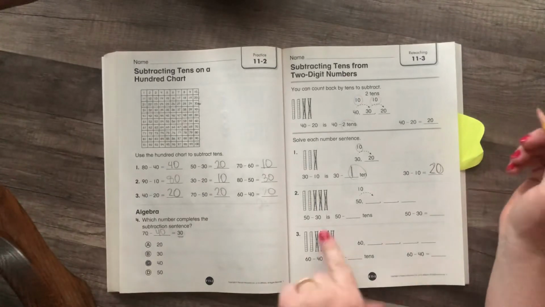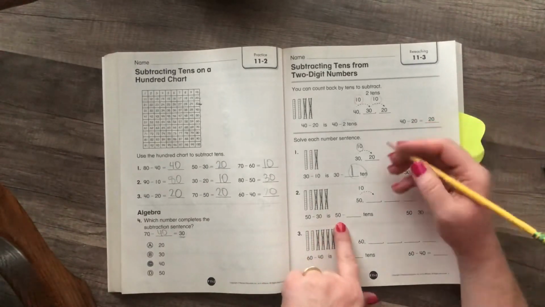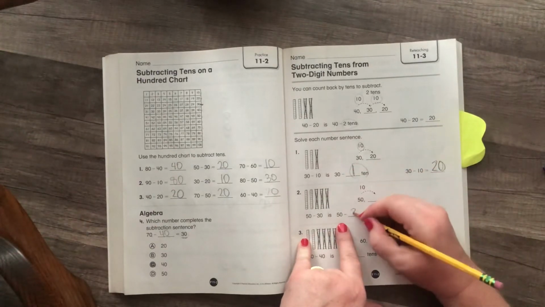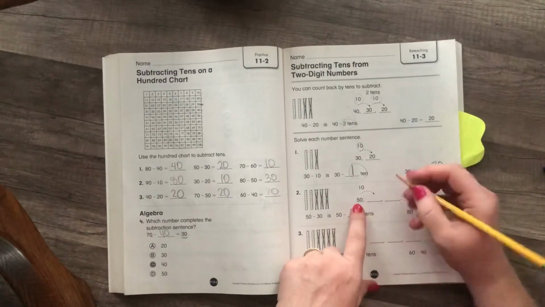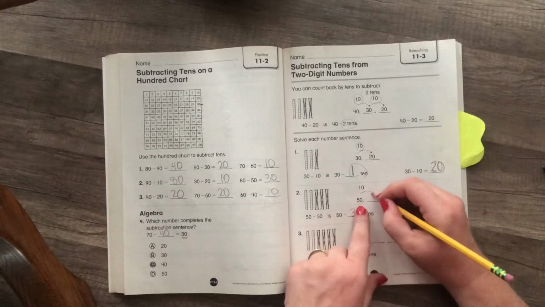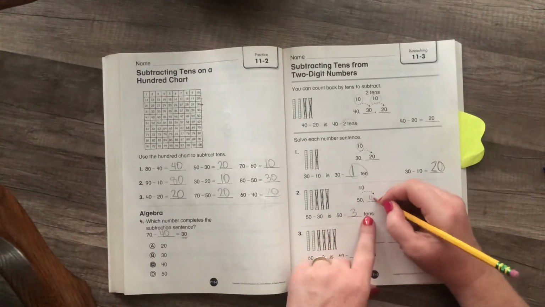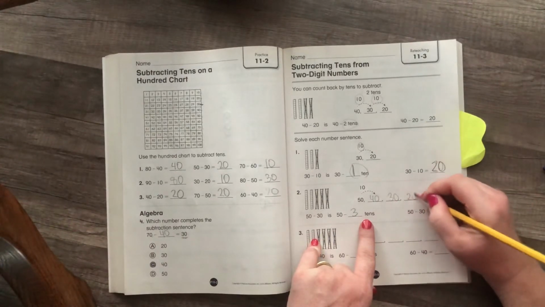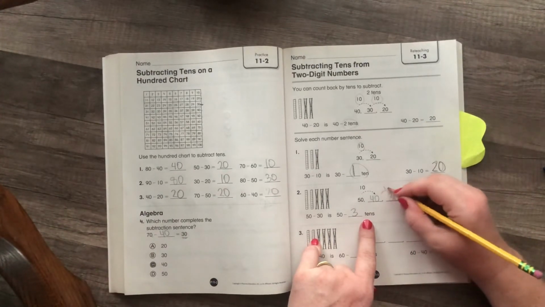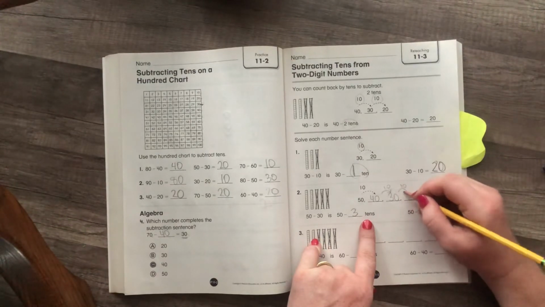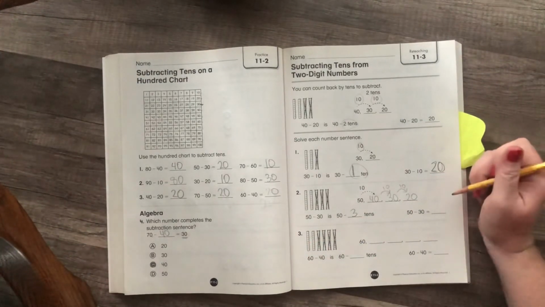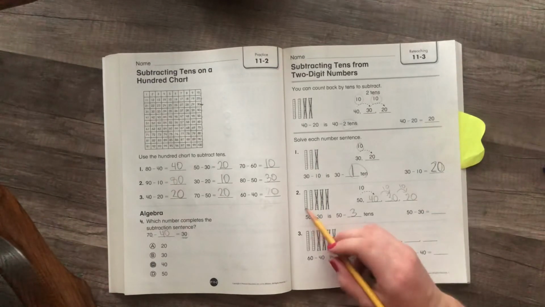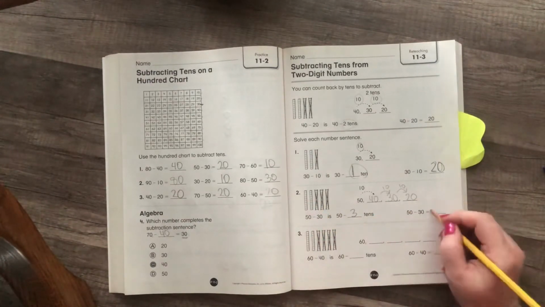Okay? So 50 minus 30 is like saying 50 minus how many tens did we have? 1, 2, 3. Okay? So when we count backwards, we have to count 50 minus 10 is 40, 30, 20. So we do the 10, and then we do the 10. Okay? What did we stop at? We stopped at 20, or you can look here and say 10, 20.